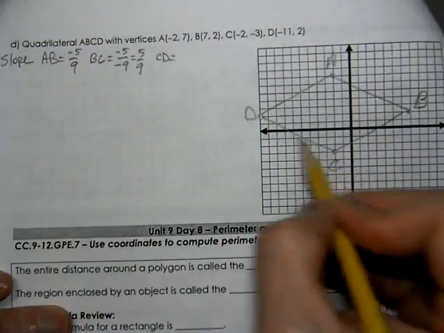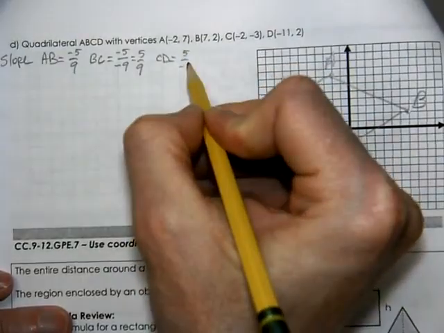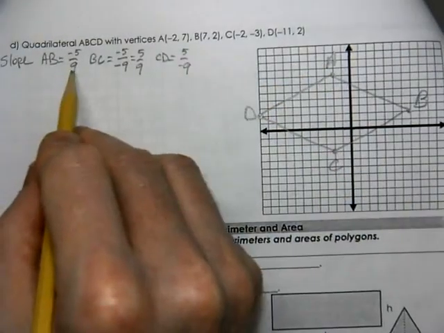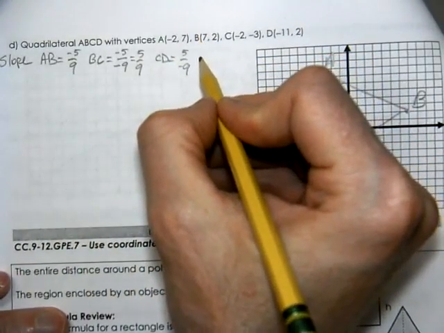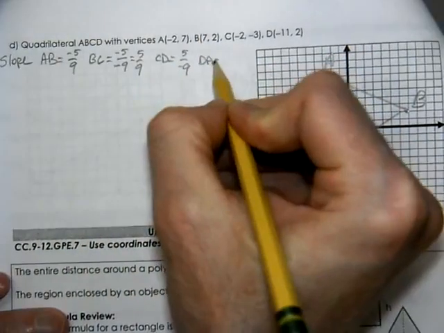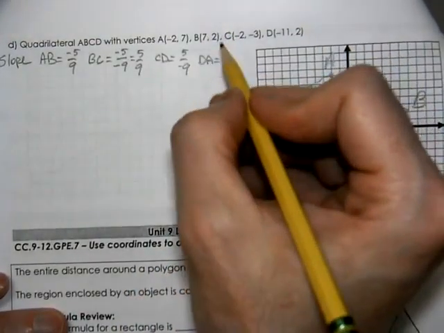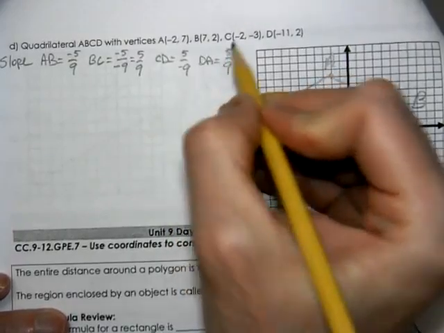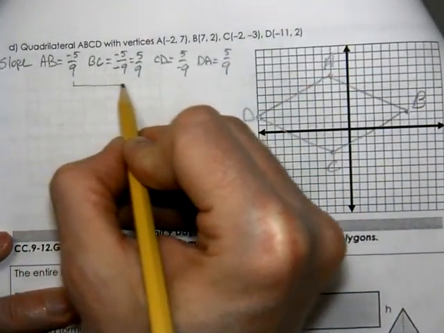CD, rise over run, that's positive 5, negative 9. So here we have a pair of parallel sides. And then DA, from D to A, we go up 5 over 9. So we have two sets of parallel sides.